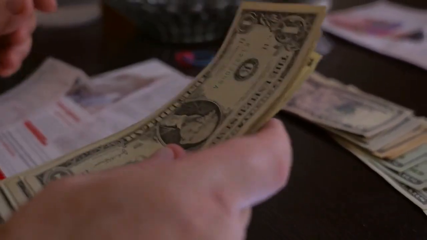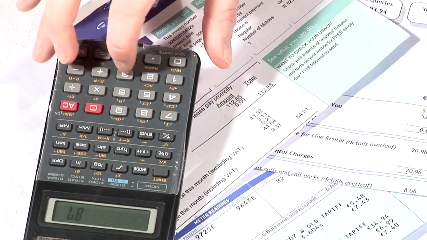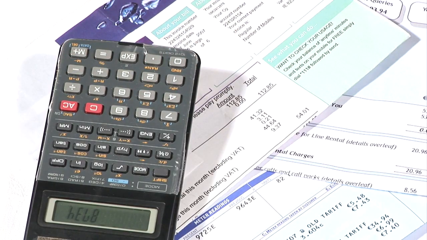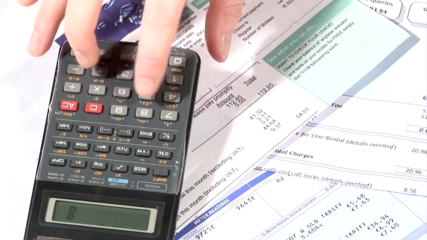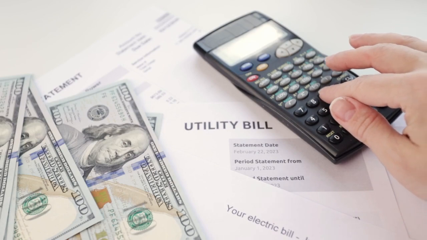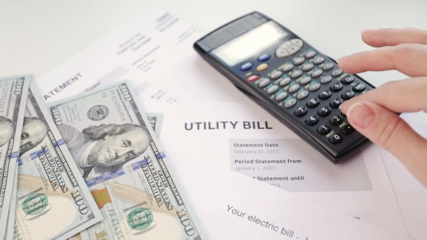For example, if a company generates $500,000 in revenue and has a net income of $100,000 after paying taxes, its after-tax margin would be 100,000 divided by 500,000, times 100, equals 20%. This means the company keeps 20 cents in profit for every dollar earned after paying taxes.